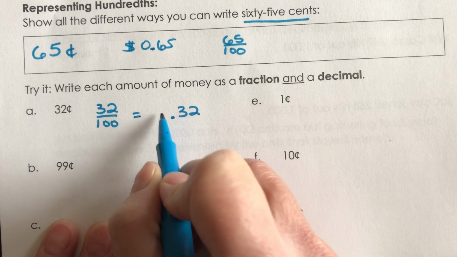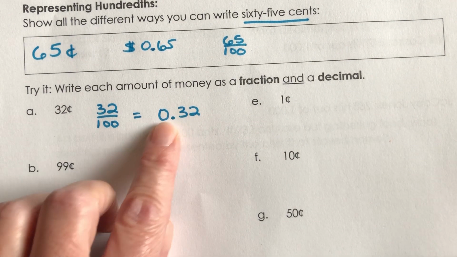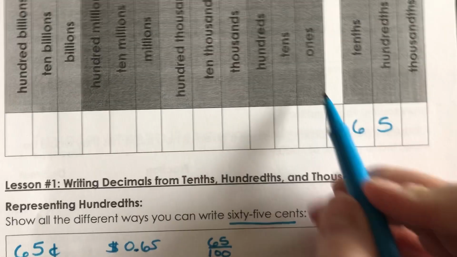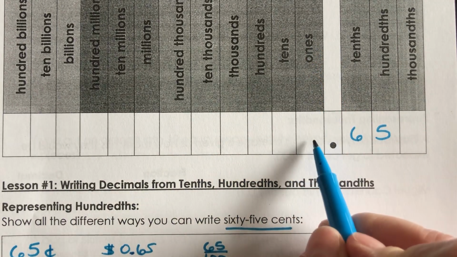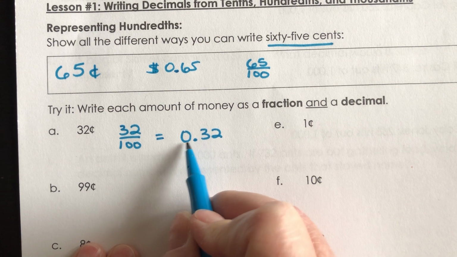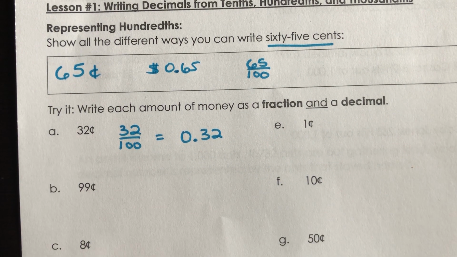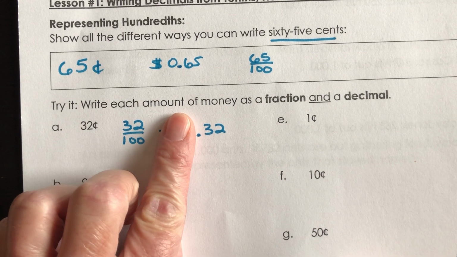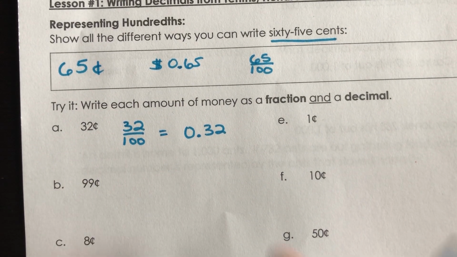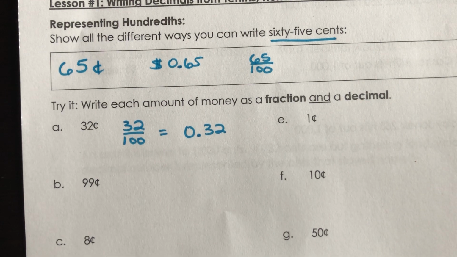And you can write it like this, or sometimes you see it like this with the 0 in front of that decimal point. That's the ones place. The first one to the left of the decimal point is your ones place, and if you have 32 cents, you don't have any dollars, you don't have any ones, so you can put a 0 there to represent it. Again, if you have it, it's still right. If you don't, it's right. Most of the time, you'll see it written like that.